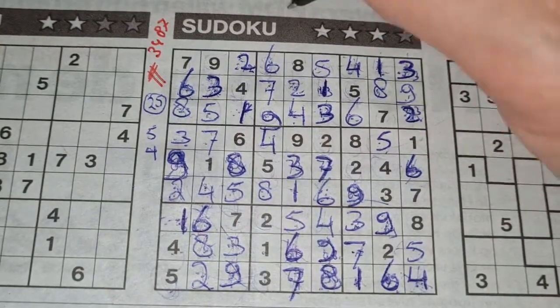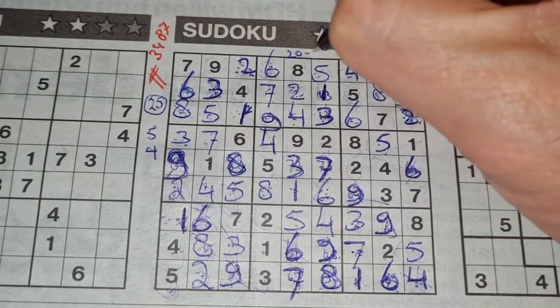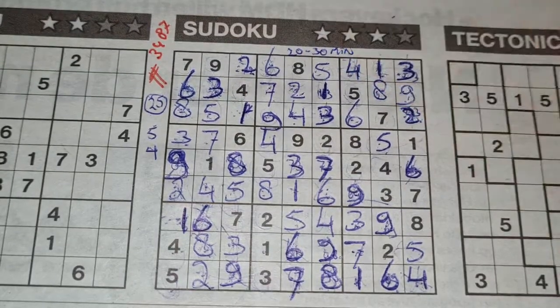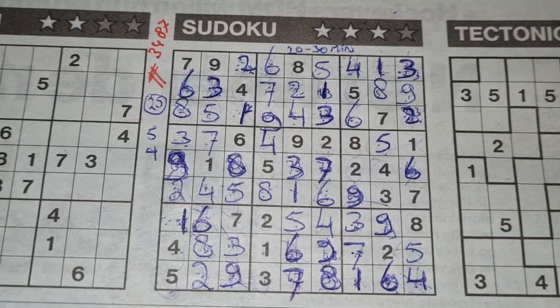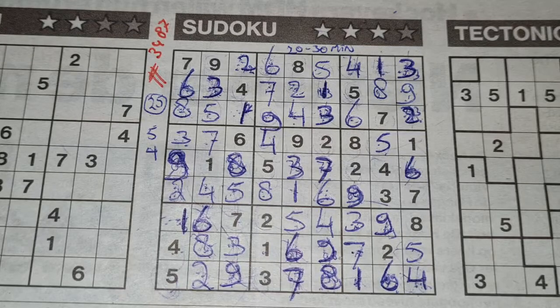Alright, for 3 stars, I need 20 to 30 minutes to solve. And I solved this in 16 minutes, so I'm very, very pleased with the time. And I like this one. Yes, I really do.